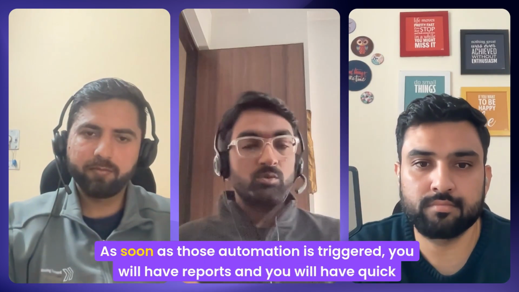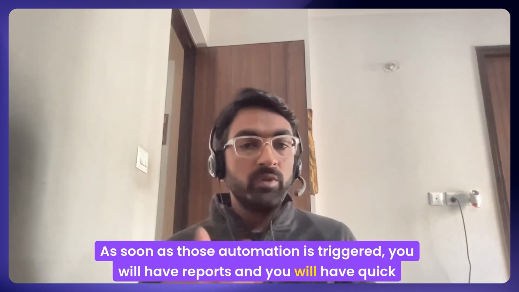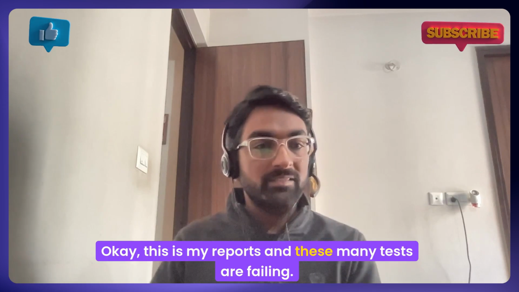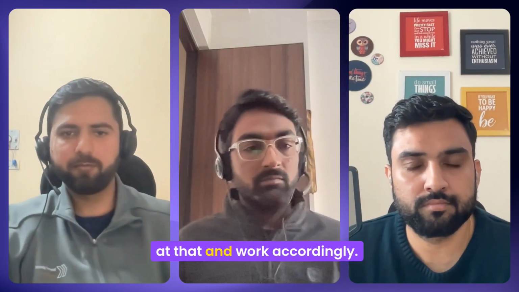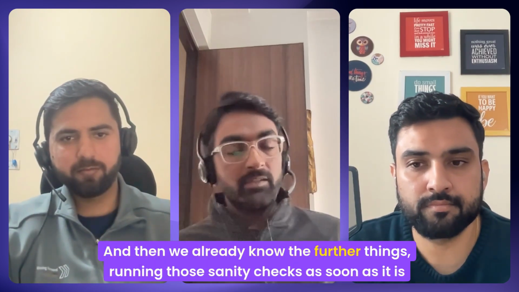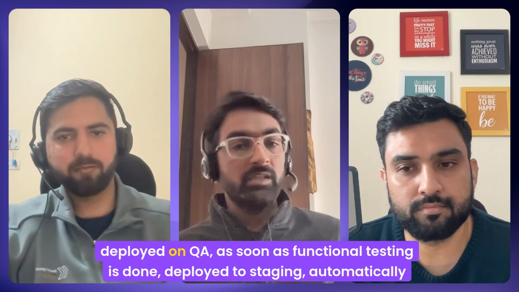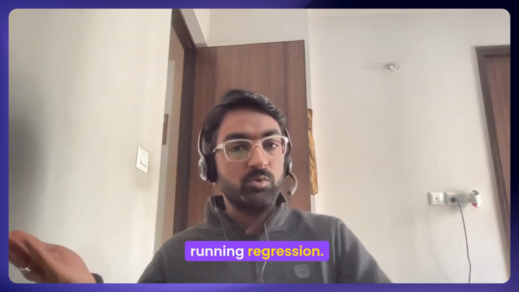As soon as that automation is triggered, you will have reports and quick feedback: these many tests are failing. So developers can go and look at that and work accordingly. And then we already know the further things: running sanity checks as soon as it is deployed on QA, and after functional testing, deploying to staging and automatically running regression.